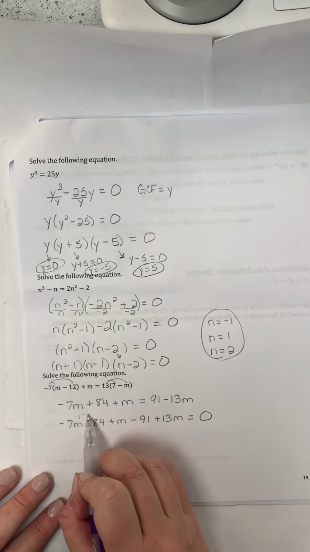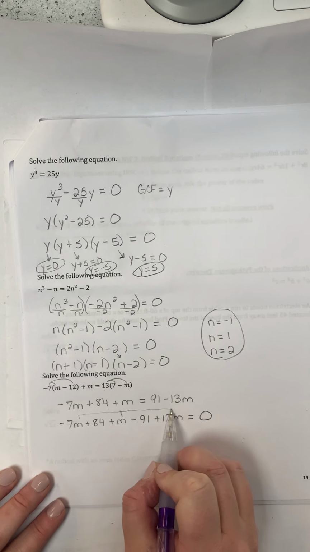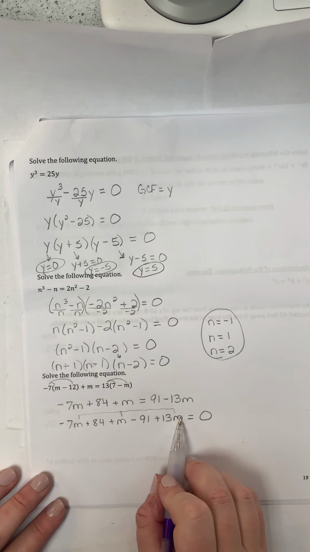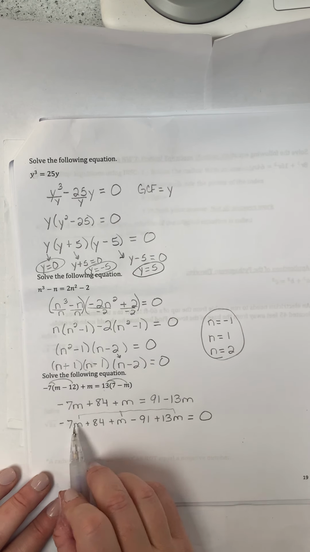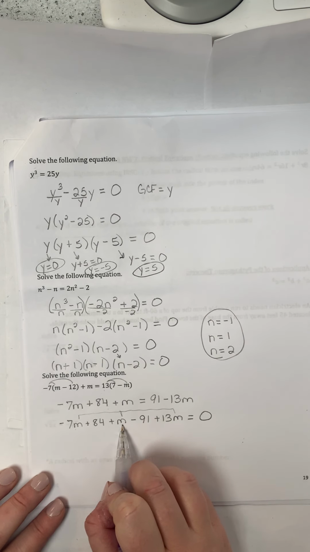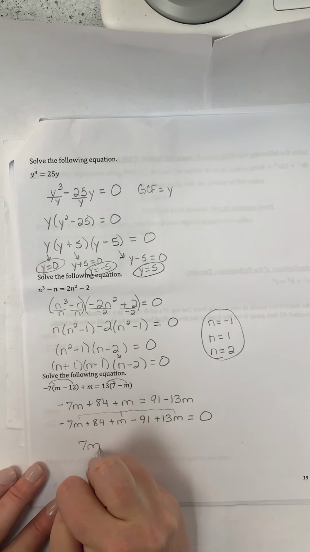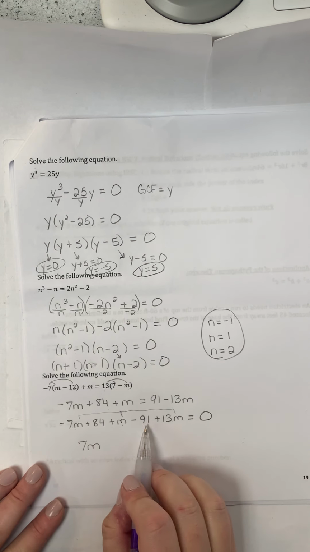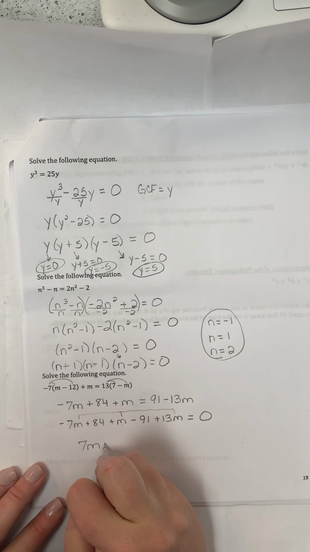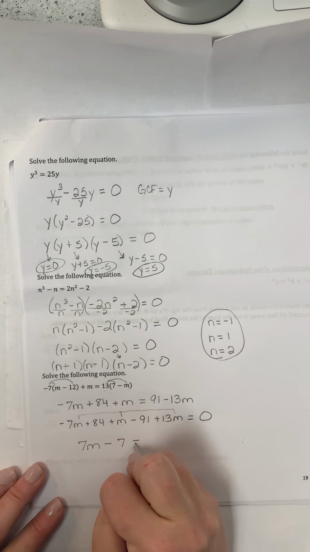So -7m plus m plus 13m, I can combine all these together. Negative 7m plus m is negative 6m. Negative 6m plus 13m is 7m. 84 minus 91 is minus 7.